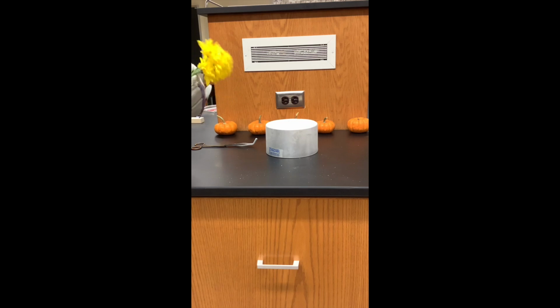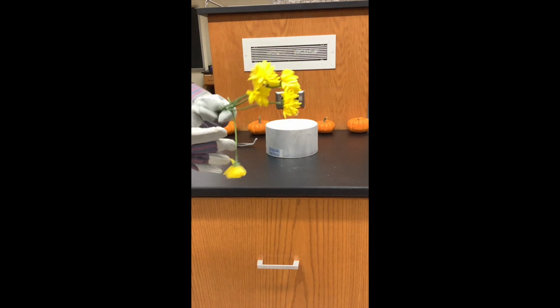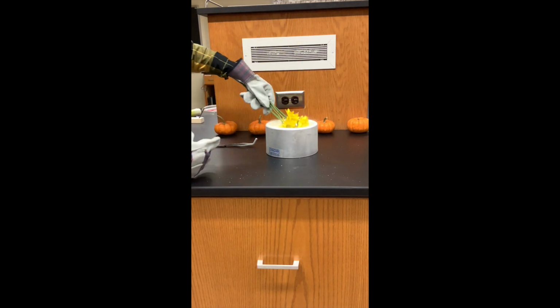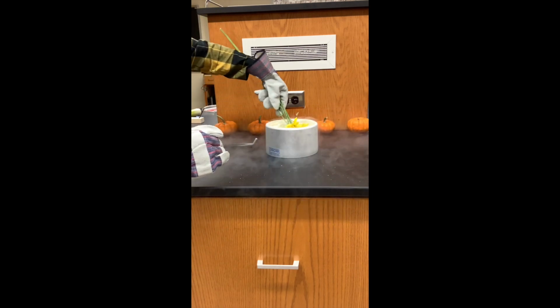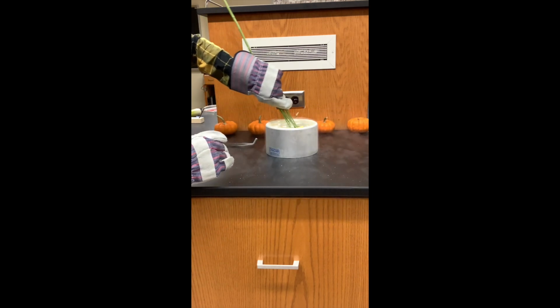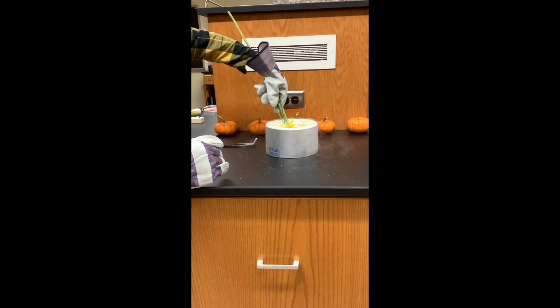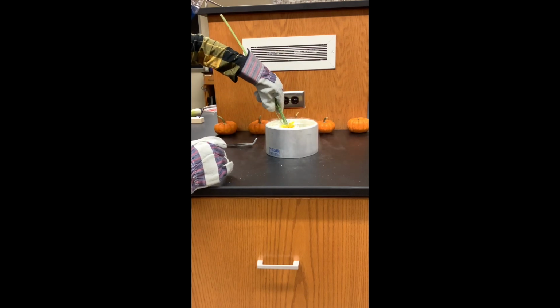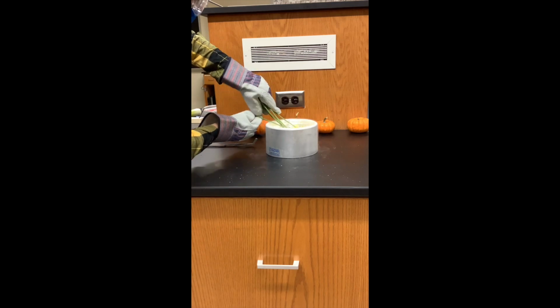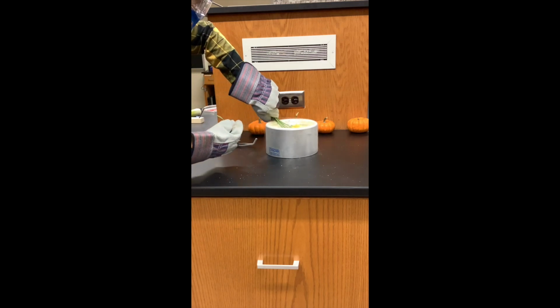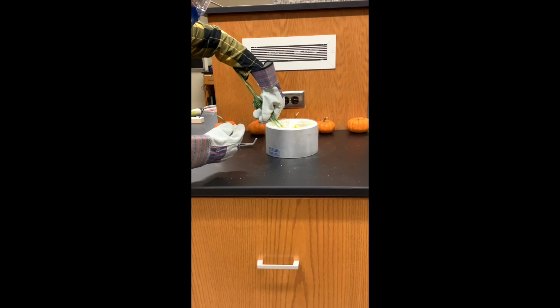In this last demonstration, we're going to look at the effects of liquid nitrogen on flowers. So just like our fingers, when we cool this down, they're going to make ice crystals that break the cell walls. And so these petals become very brittle.